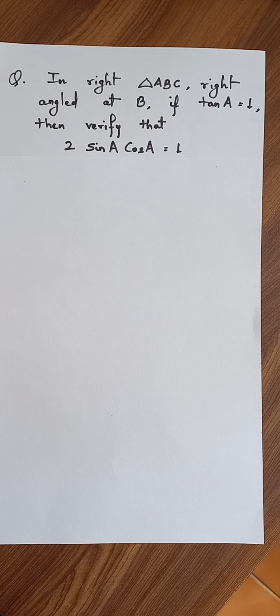Some more questions, advanced level questions, which we can see how we are able to solve. You can see on your screen that the question is written there: in right angle triangle ABC, which is right angled at B, tan A is given with value 1, and now we have to verify that 2 sin A cos A equals 1.